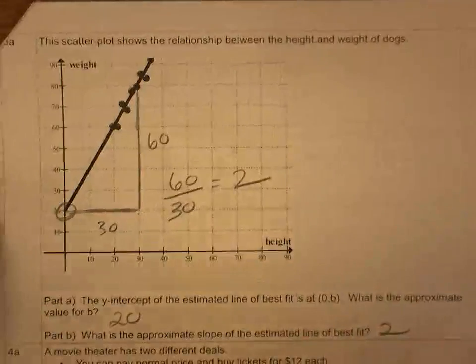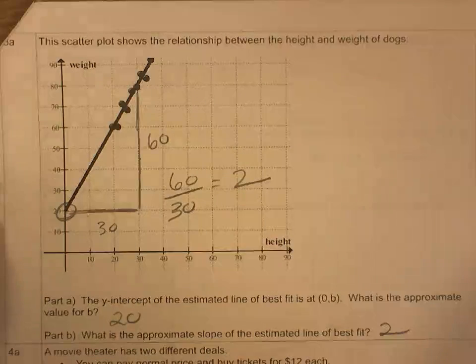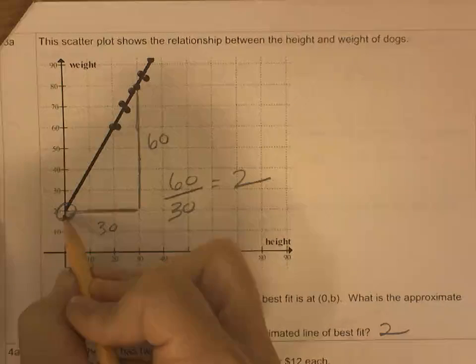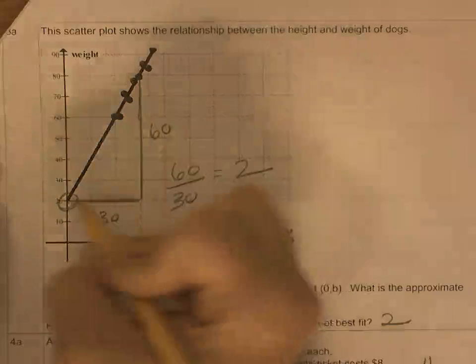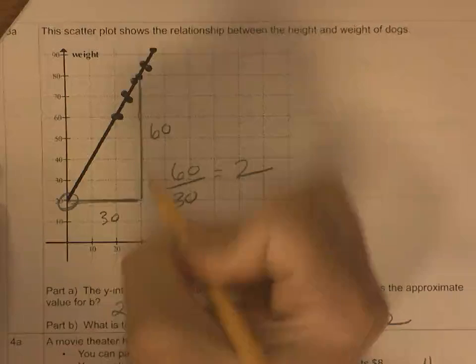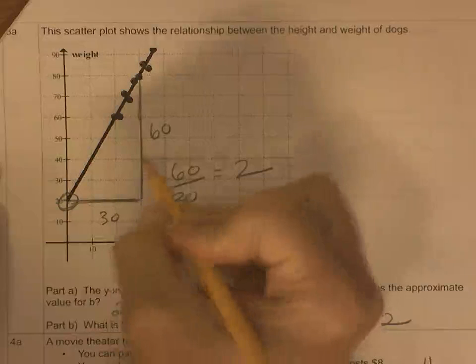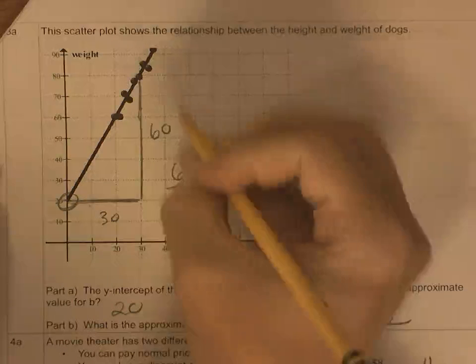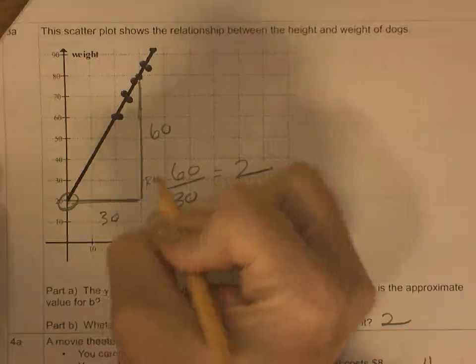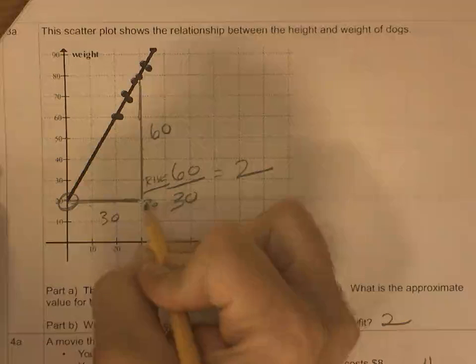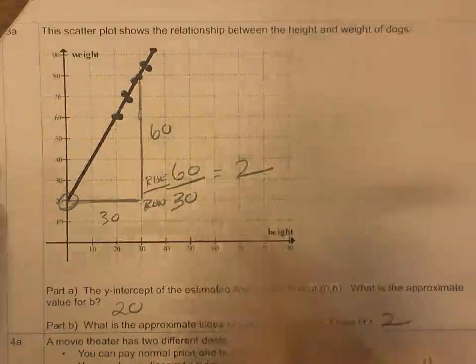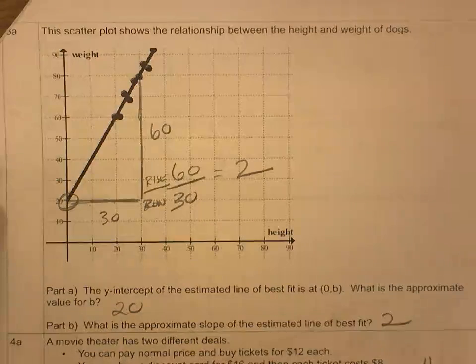Here's another scatter plot with the best fit line. It says find the y-intercept. Well, the y-intercept's right there at about 20. And it also says what's the slope of it. I draw in a triangle. There's my triangle. I count the rise, which is 10, 20, 30, 40, 50, 60. There's my rise. My run is 30. And I divide that, and it becomes a 2. And that looks good with my answer key.